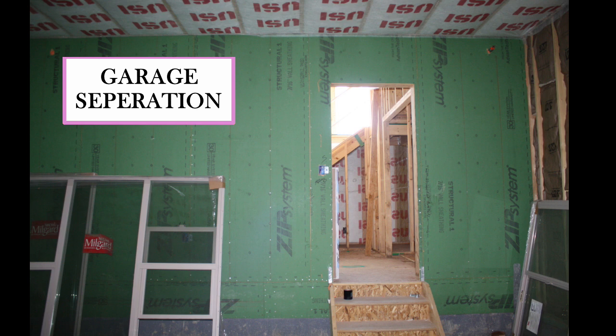Other critical spot here for air barriers is the separation now between the house and the garage. So we're standing in a garage here. We're looking through the door that connects the house and the garage. The thermal envelope here seems relatively clear. We've got insulation there as the ceiling. You can see some white blown in bat type insulation on the right hand side.